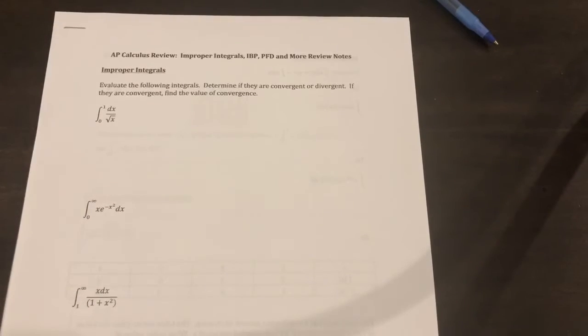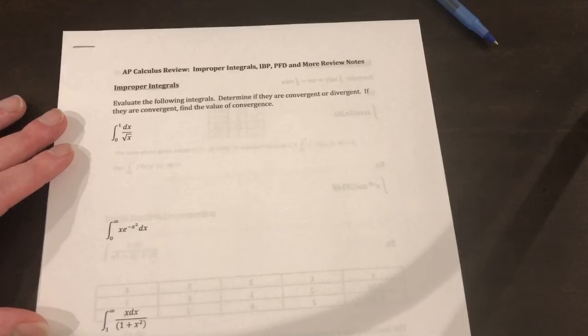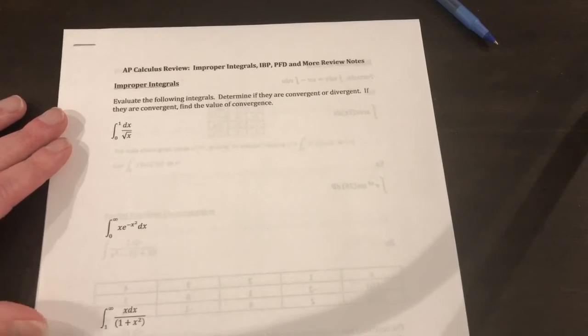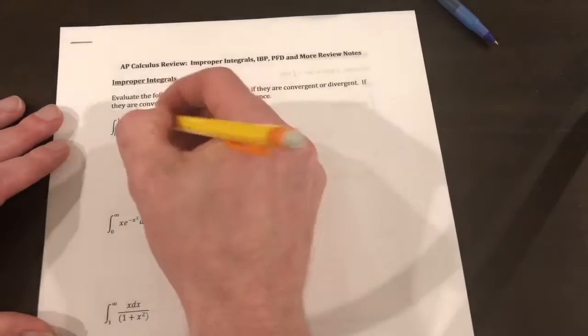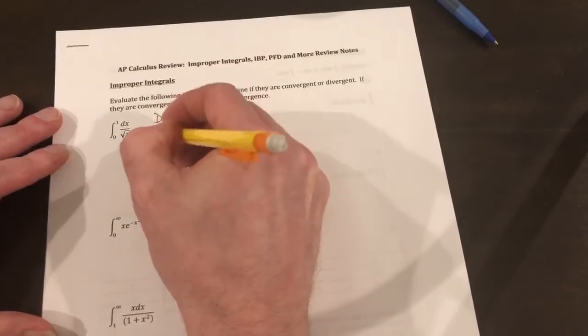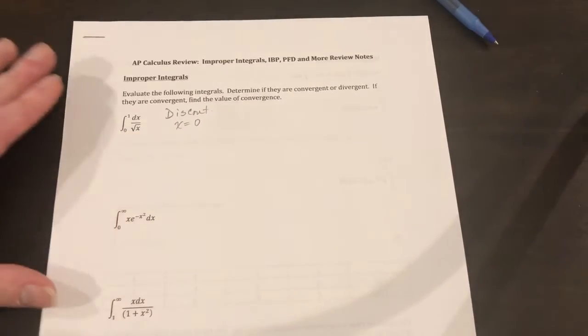Okay guys, so this is going to be a review over improper integrals, integration by parts, partial fractions, and Euler's method and logistic growth. Okay, so improper integrals, remember we tell if they're convergent or divergent, but they're improper because they have a limit at infinity or they have a discontinuity. So in the first example, we have a discontinuity at x equal to 0 because we have division by 0 right here.